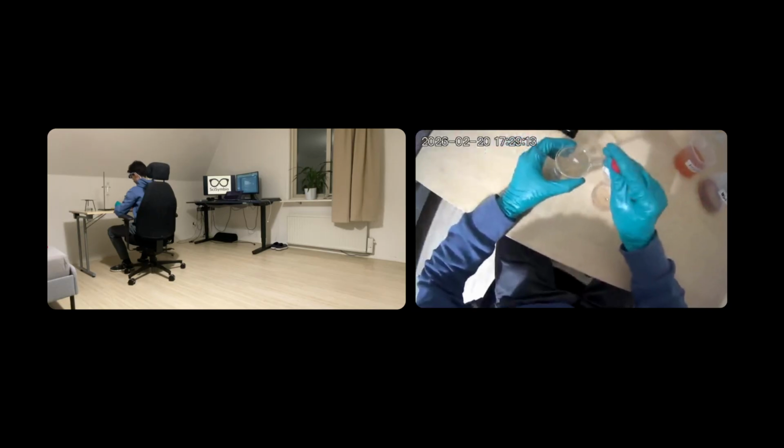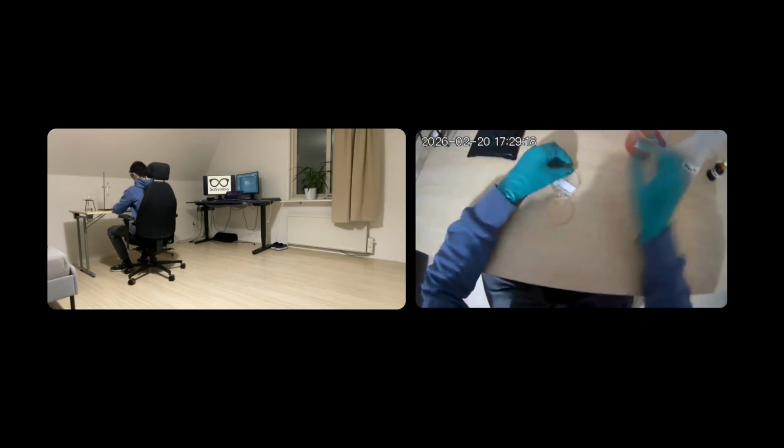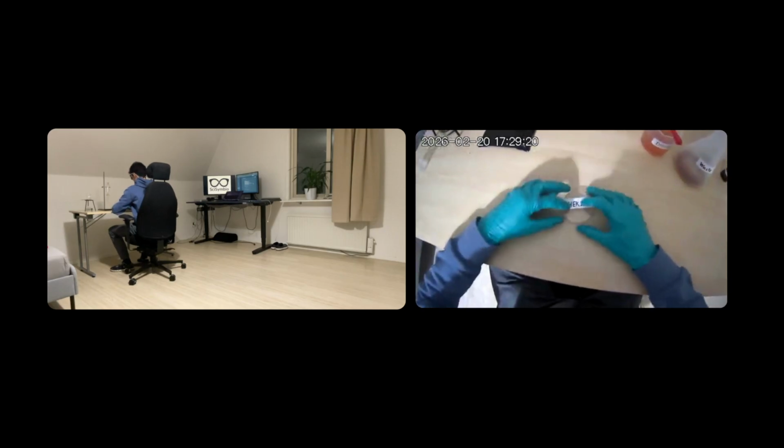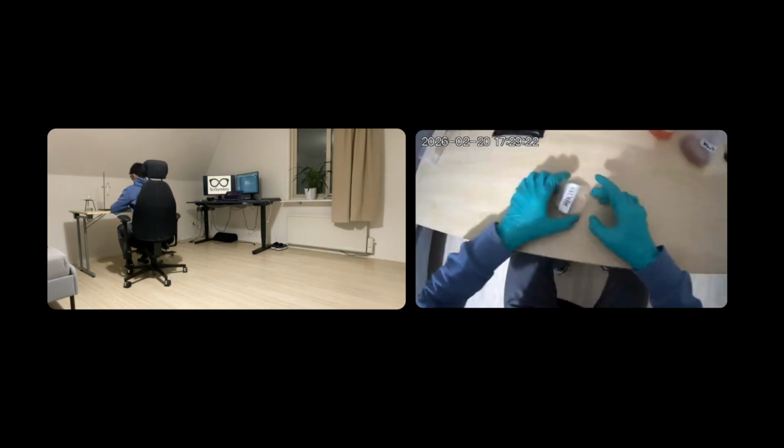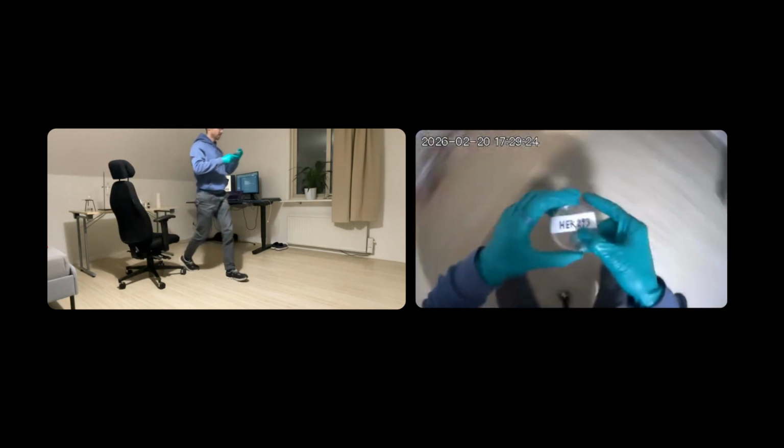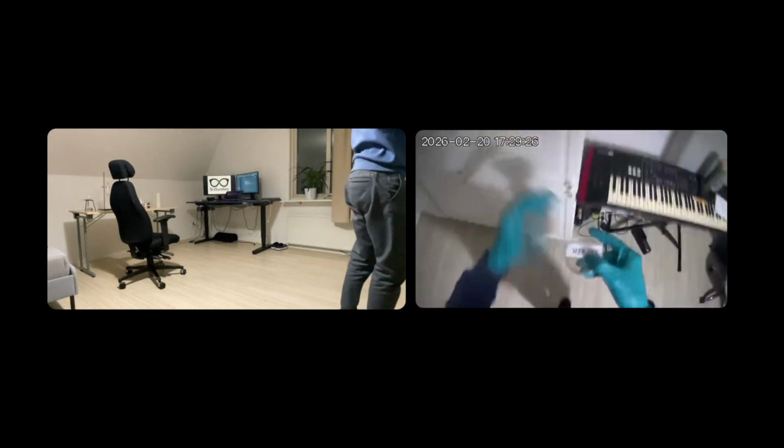This time it was 2 drops, okay. So, oops. And now we place the HEK cells back into the incubator.